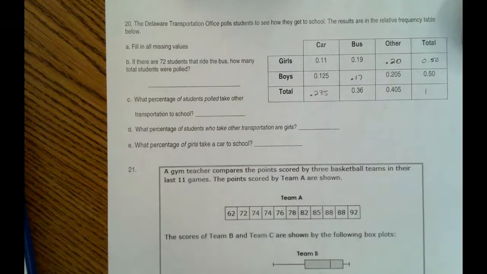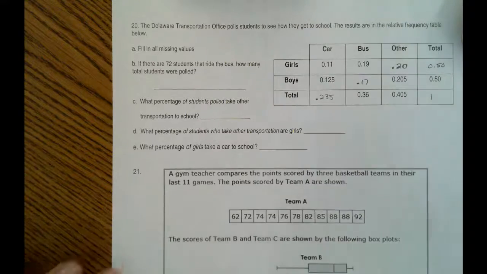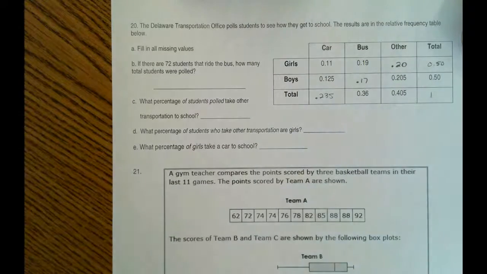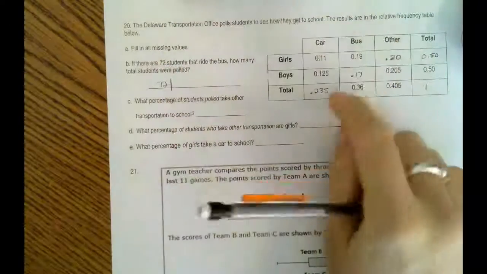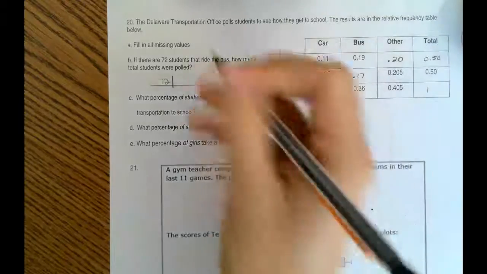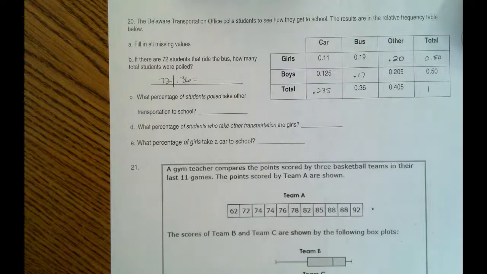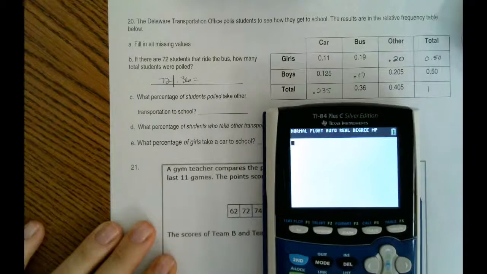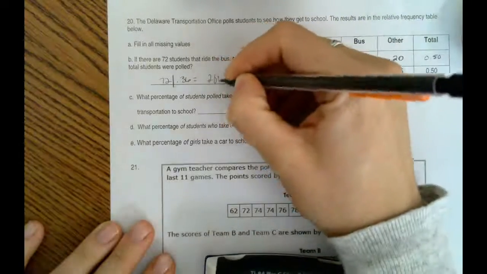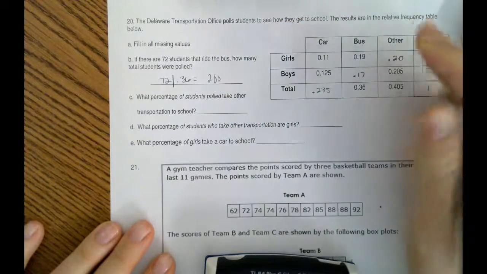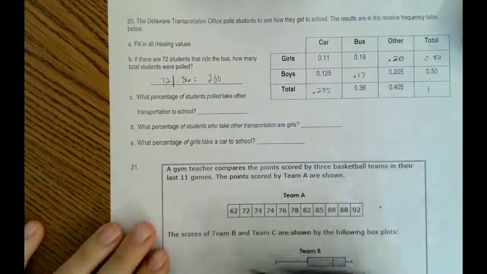If there are 72 students that ride the bus, how many total students were polled? Okay, so to figure this out, we would take our 72 divided by the percentage of what that total was of students that rode the bus, which is 0.36. And that's going to tell us the total amount of students that were polled. So that means 200. So there were 200 students total that were polled. So this right here, if we were doing not a relative frequency table, we'd have 200.